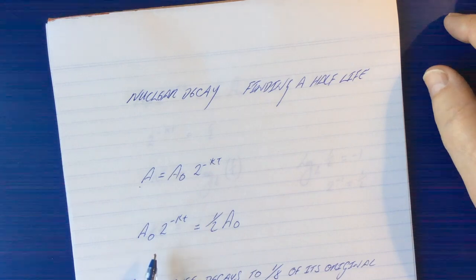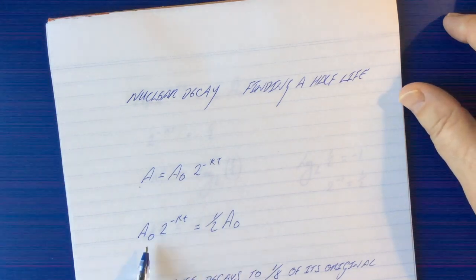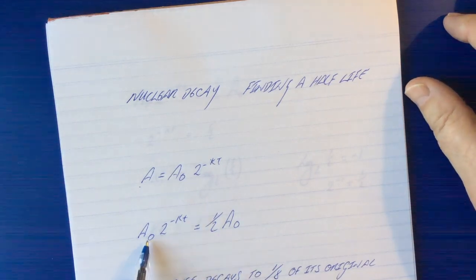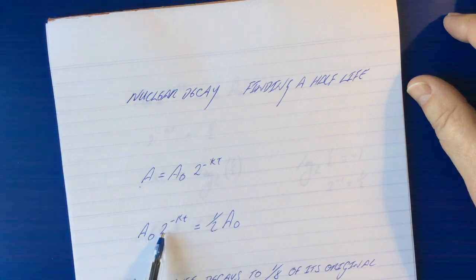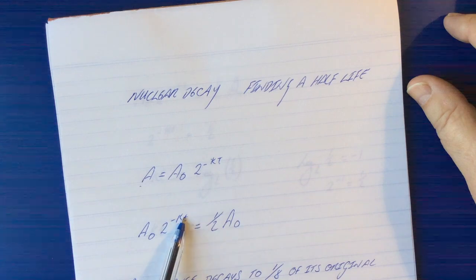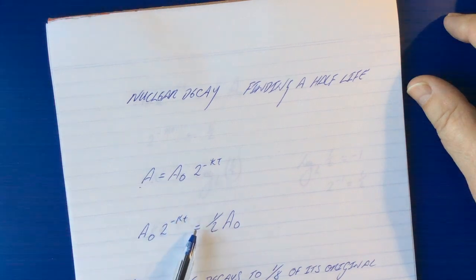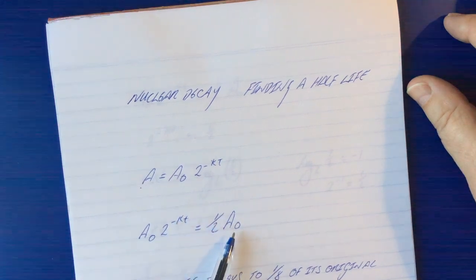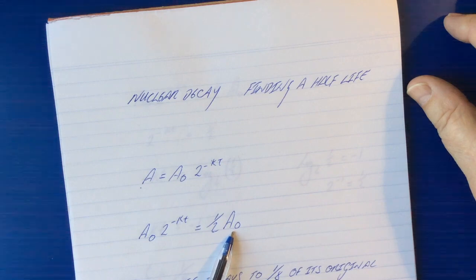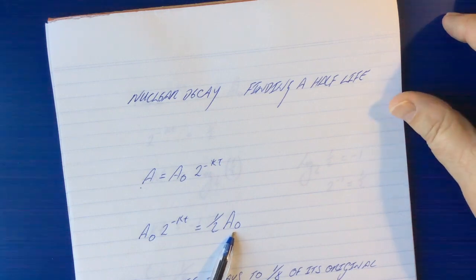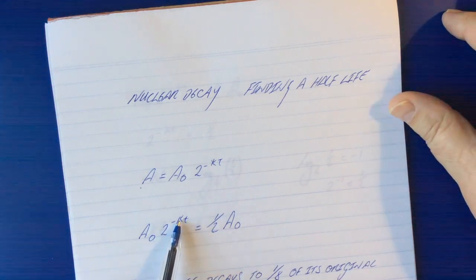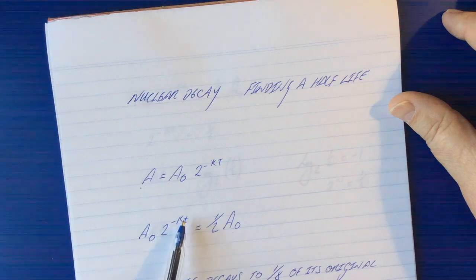Okay, so how do we calculate a half-life? Well, it's the initial mass times 2 to the power of negative kT, and we make that equal to a half of the original mass of the substance, and what we get here is the amount of time that it took.